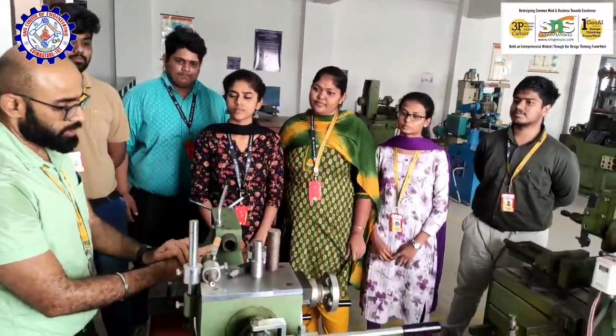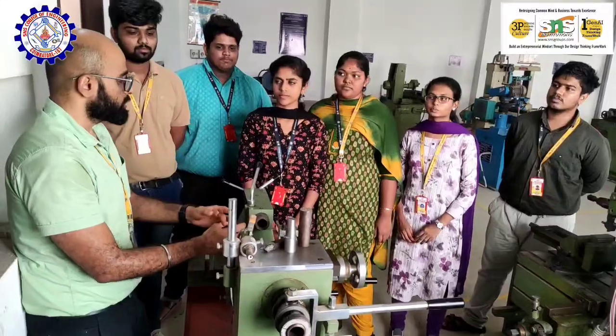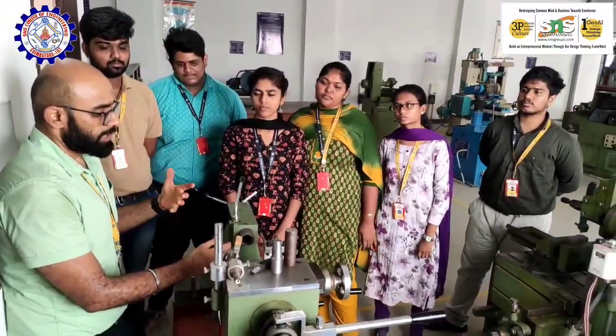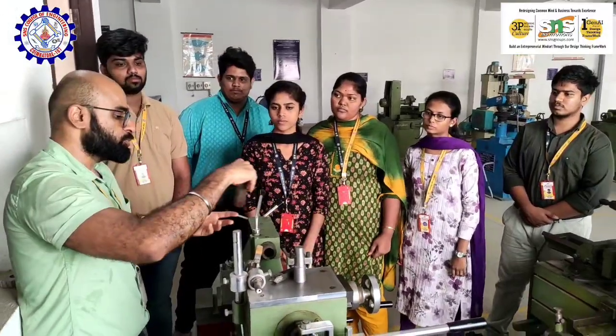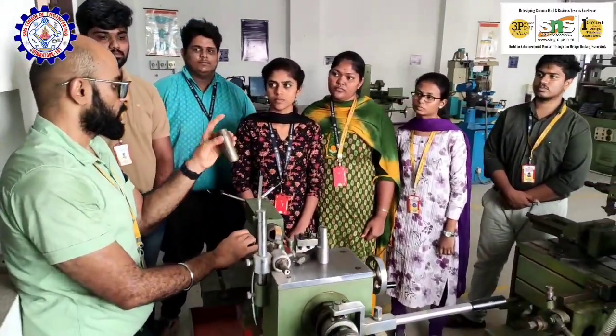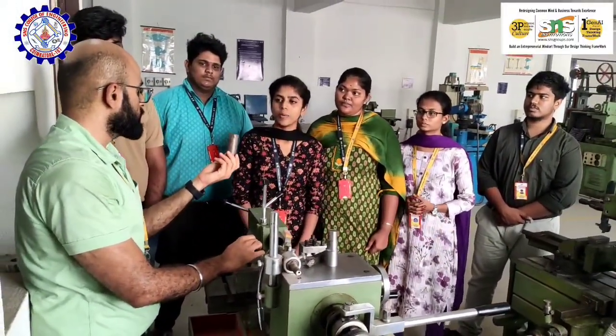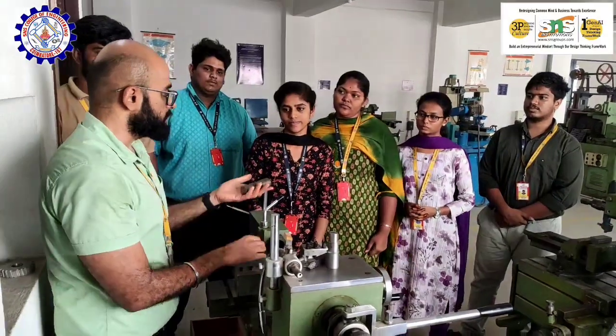So today we'll be learning about the machining process. Specifically, we will deal with a design thinking approach. Our idea is to machine the workpiece. Can anyone guess what is the material used here? Miles. Very good. So it's a mild steel.